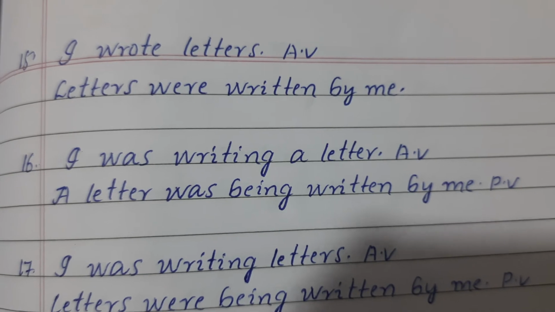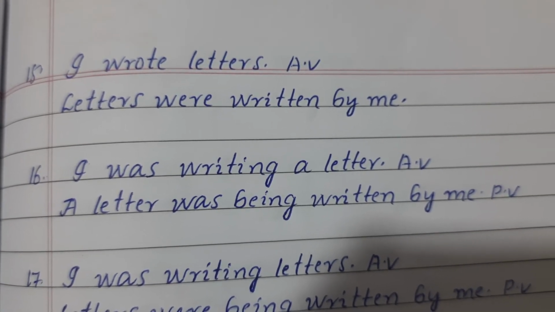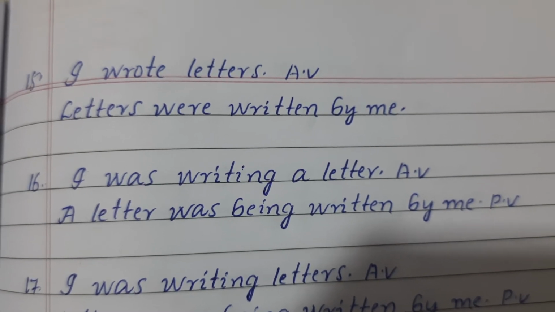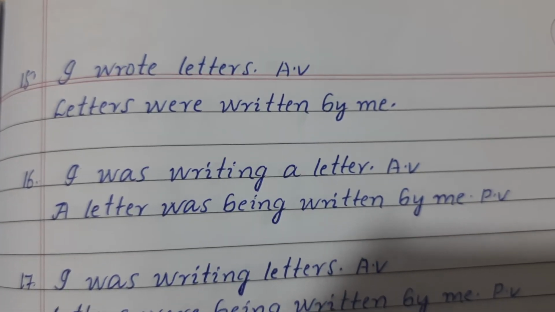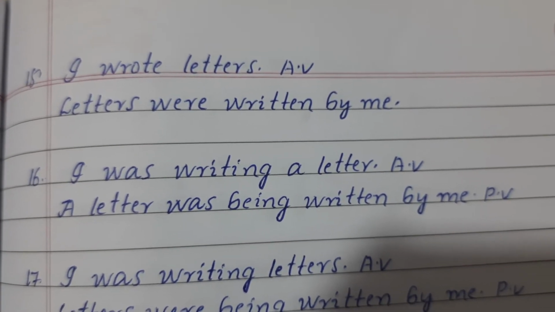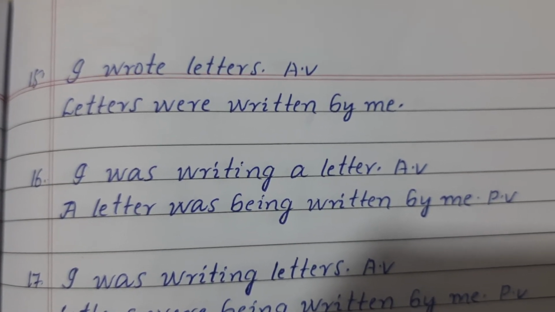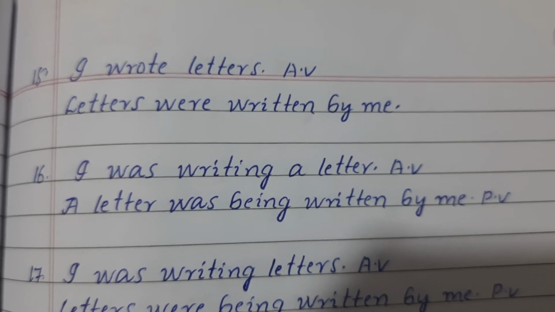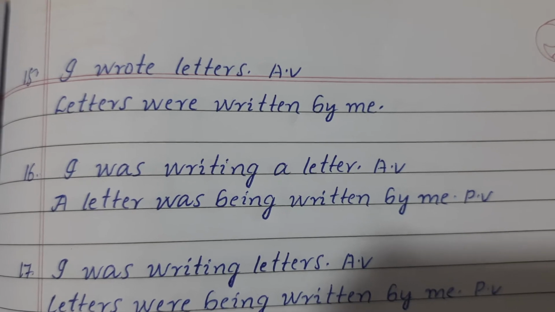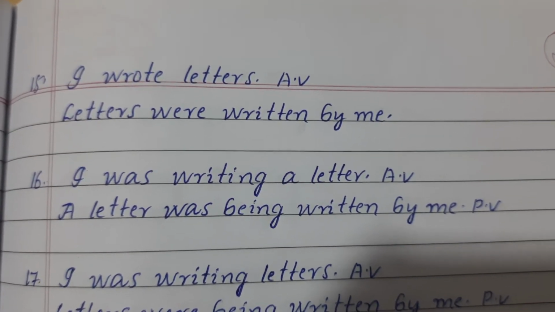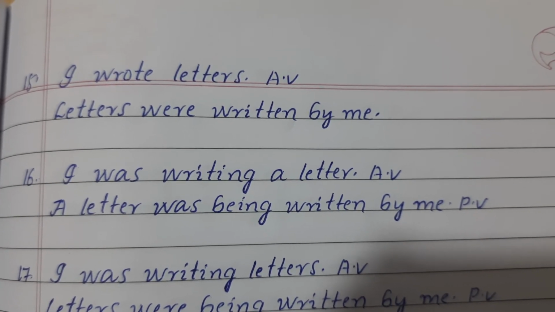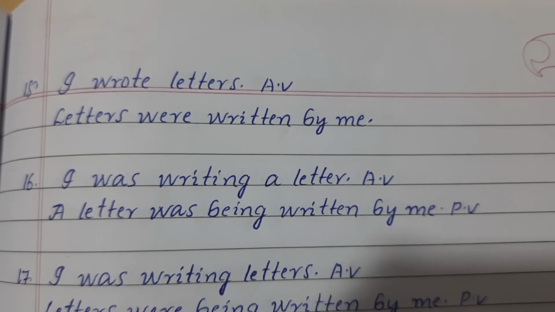I was writing a letter. This is in past progressive tense or past continuous tense. So before we change it into passive voice, we need to know the be forms of past continuous tense. The be forms of past continuous tense are was being or were being. If the subject is singular, we have to write was being. If the subject is plural, we have to write were being. Since the subject is singular here, a letter is singular, right? So we need to write was being. A letter was being written by me.